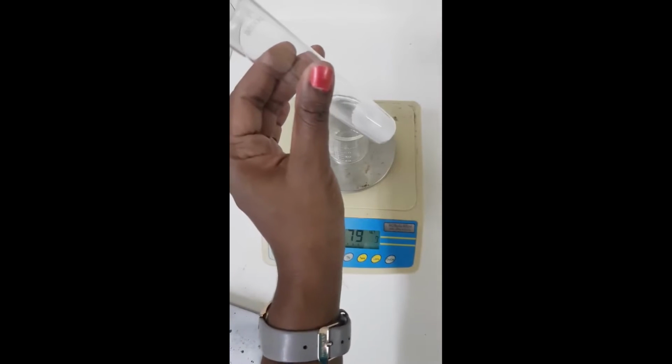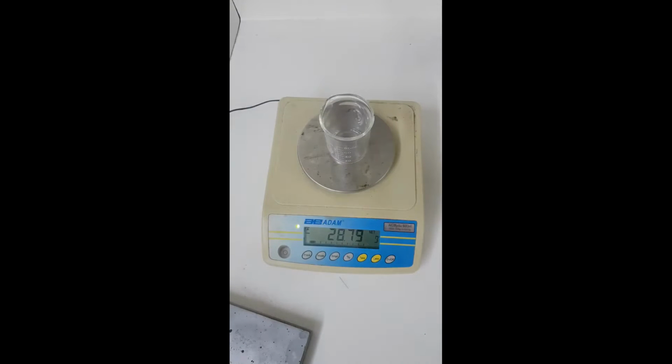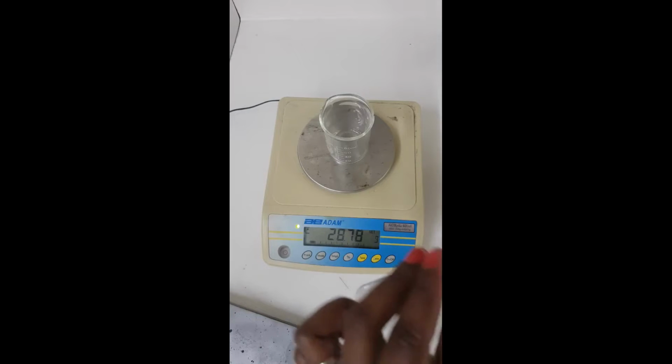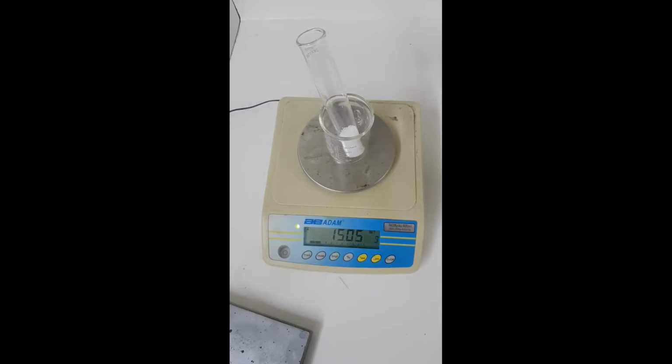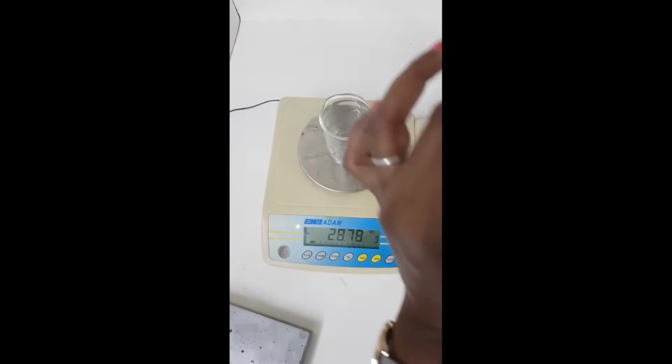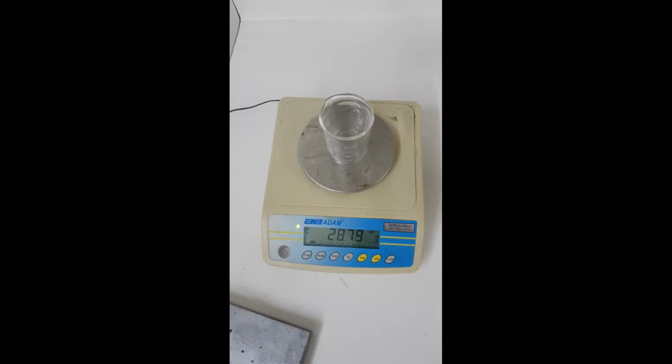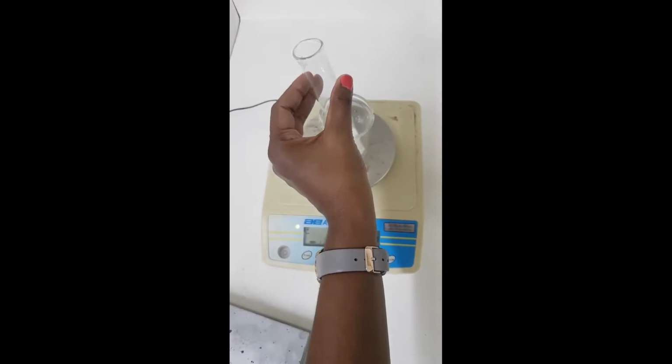No, we have excess. We don't have 15 grams, right? So I'm just going to take out a little bit, and I'm not going to return this to the container it came from. That would lead to contamination. Alright, so just a little more. Couple of granules again. Whoa, that's perfect. Okay, so we have our 15 grams of potassium nitrate weighed out, right?